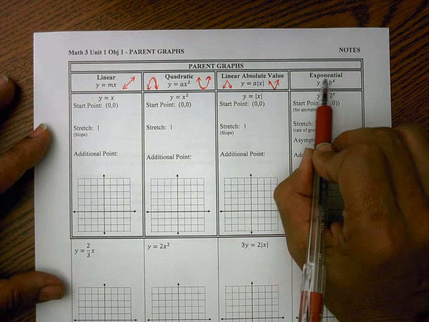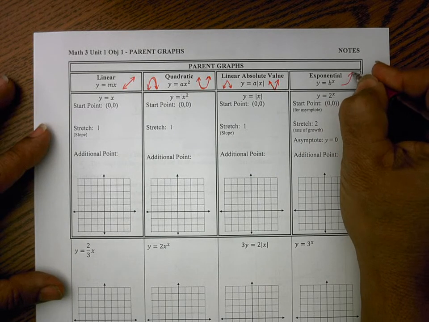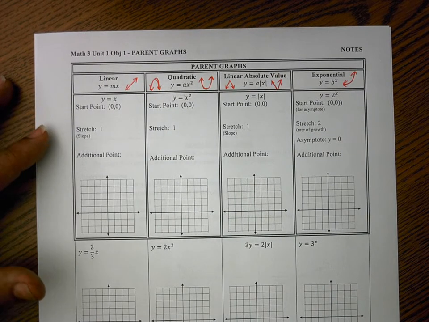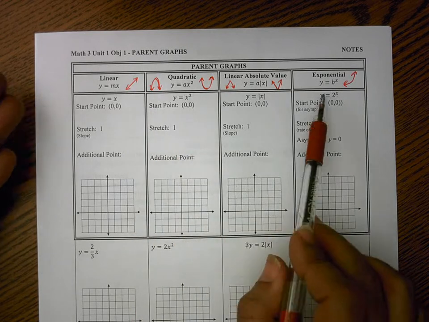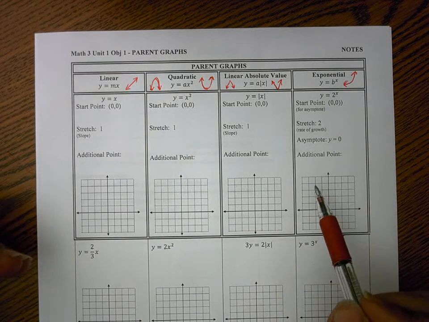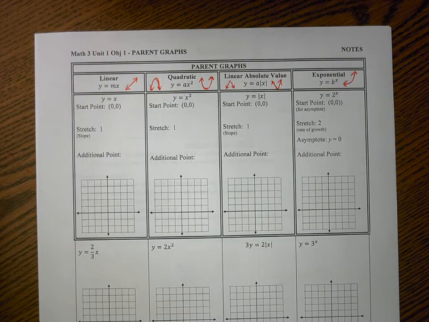And then we have an exponential function, and it forms the J shape, okay, the J shape. So those are the 4 functions we are going to be working with in this unit. It's good to know the general shape of the functions before we even get more in depth with each of them, okay? So please have those 4 shapes in your mind.